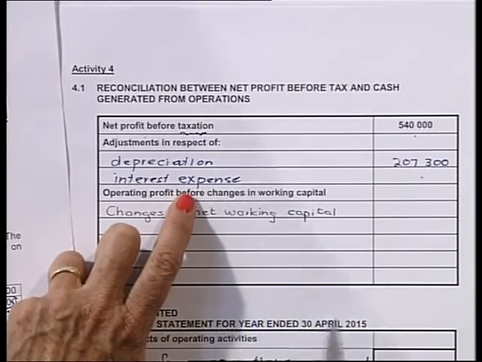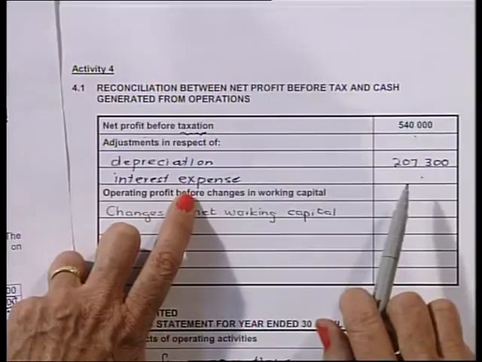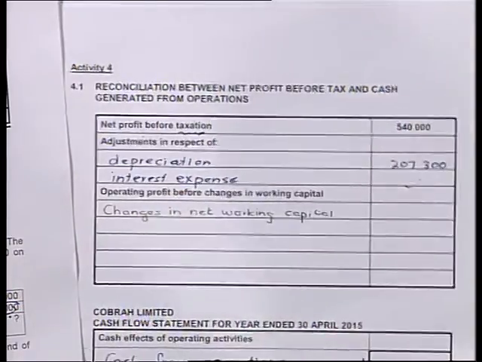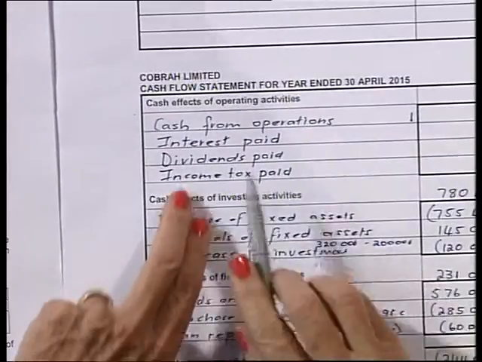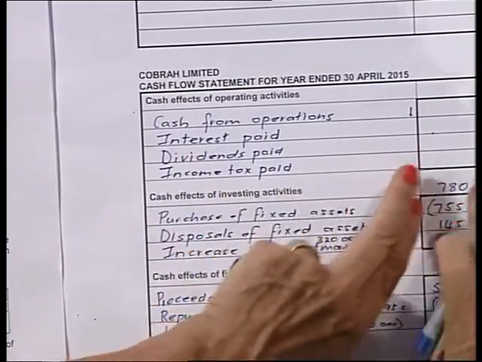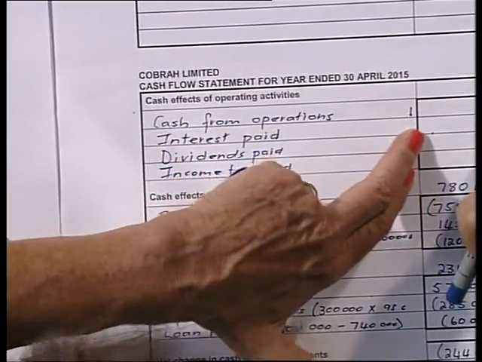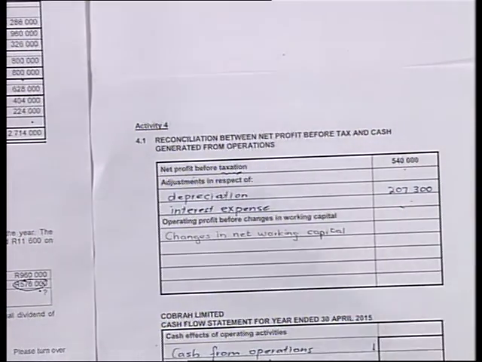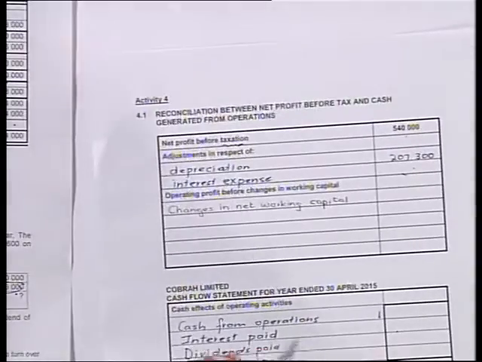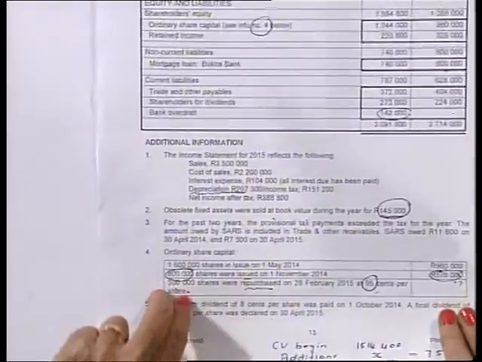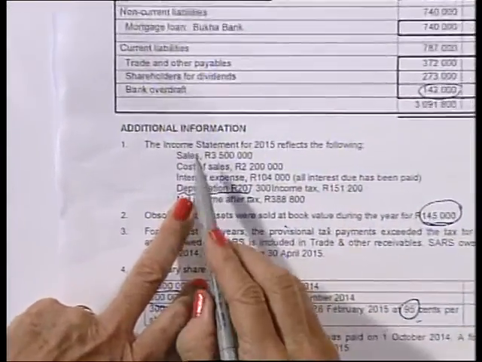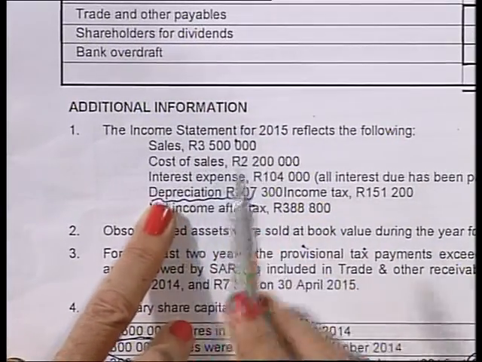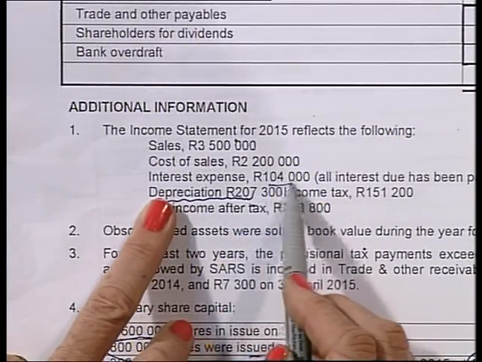Interest expense is an outflow of cash, but why are we going to add it back? Because it must be shown separately. So if we want to subtract it at the bottom, and it's already been subtracted there, we must first add it again. So what was our interest expense? If you look at your additional information, they tell you on the income statement, interest expense was 104,000.